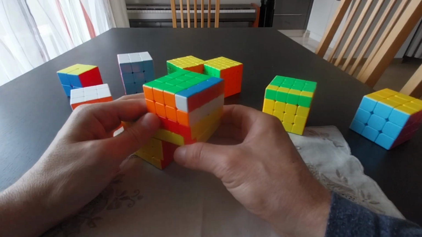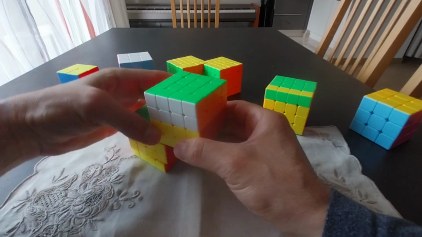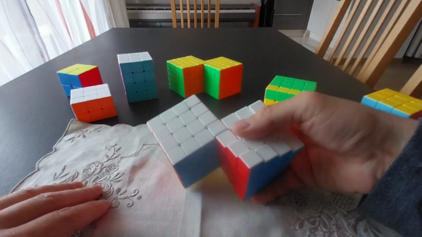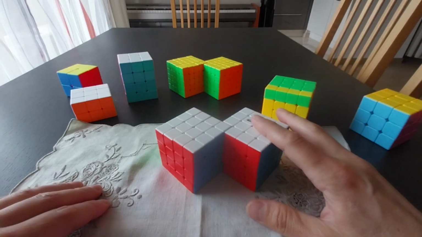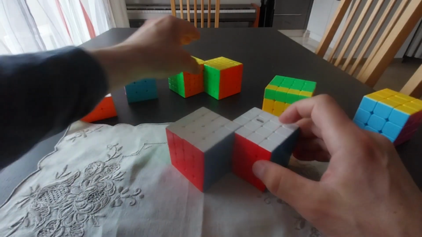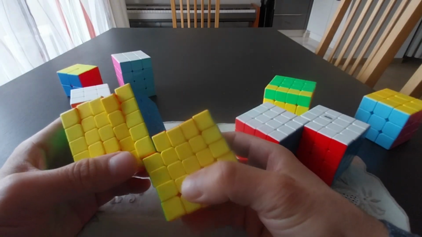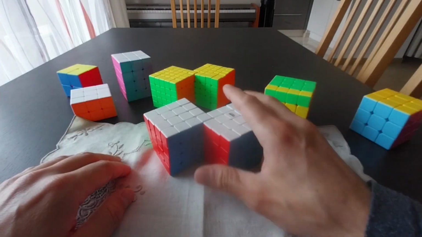Then I move all this block 2 times, and then that, and here it is built. So these are the parities that we could encounter on this kind of puzzle, and that we do not encounter on a 5x5, because we don't have parities on an odd puzzle. We only have them on an even puzzle.